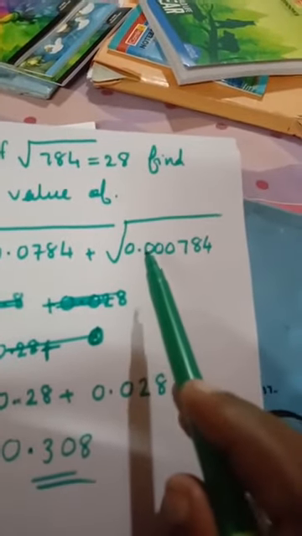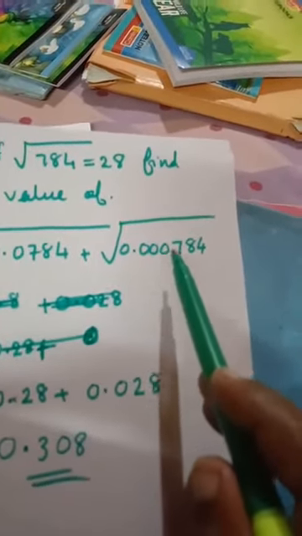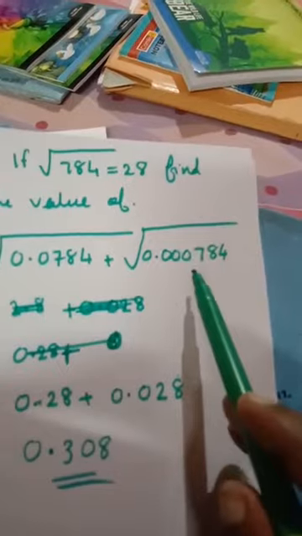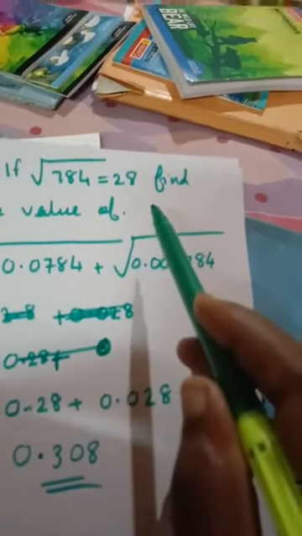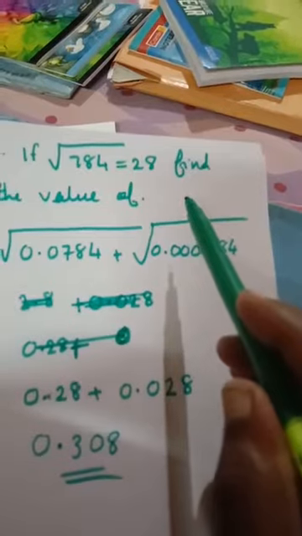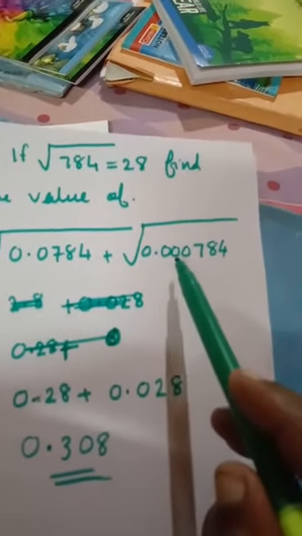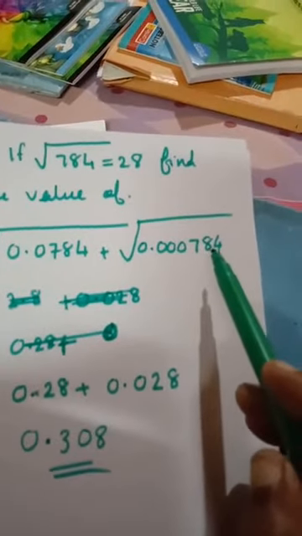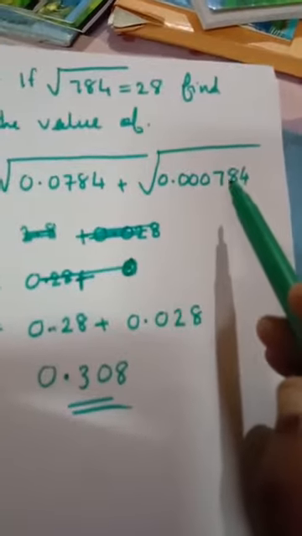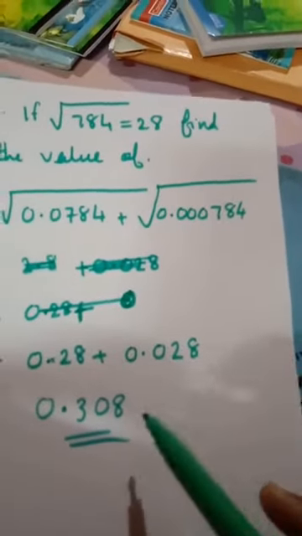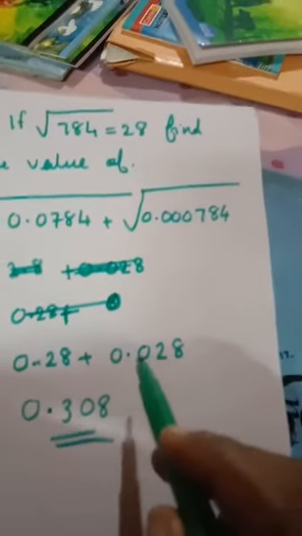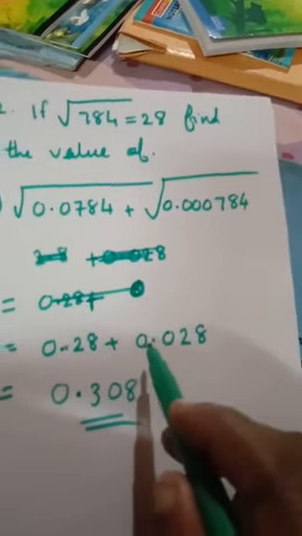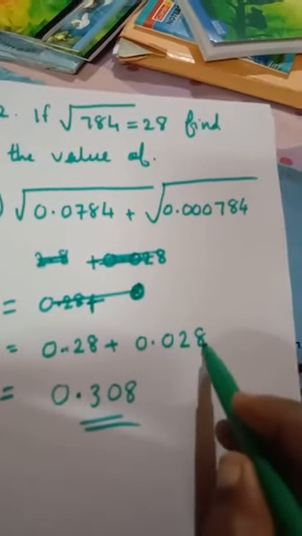Here root of 0.000784. How many places after the decimal? 1, 2, 3, 4, 5, 6 decimal places are there. Square root of 784, we know that 28. So 0.000784 has 6 decimal places, so in the answer only 3 decimal places. So how to write 28 with 3 decimal places? 0.028. 1, 2, 3 decimal places.